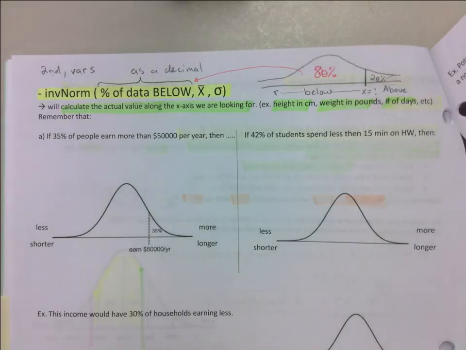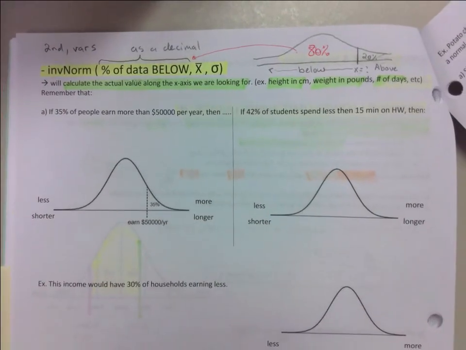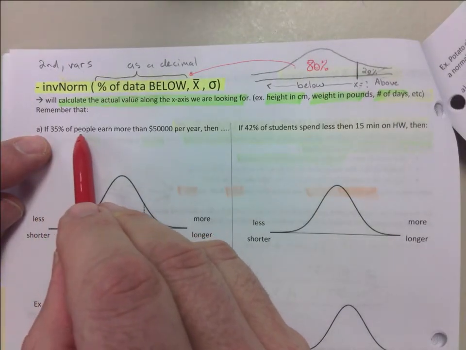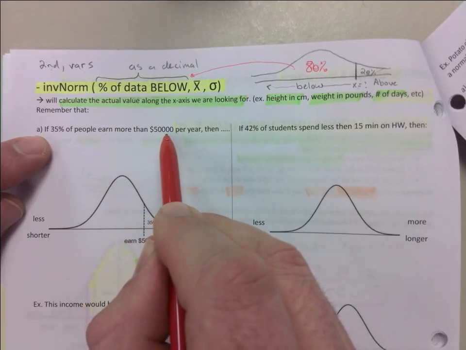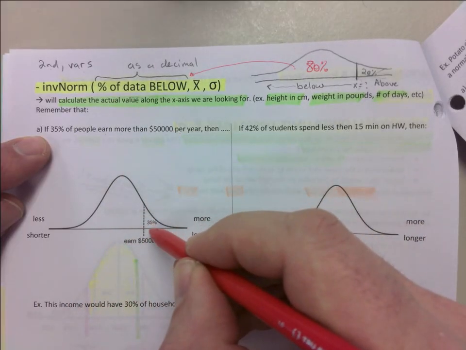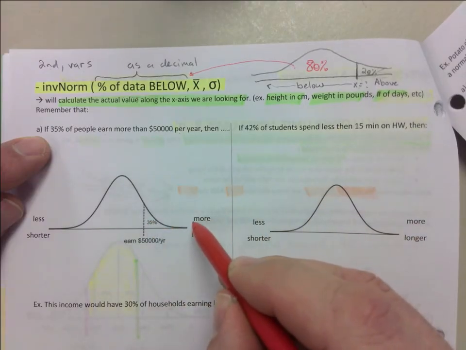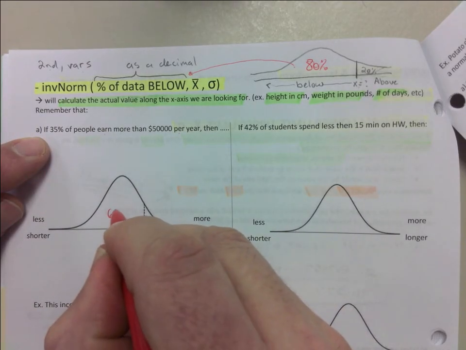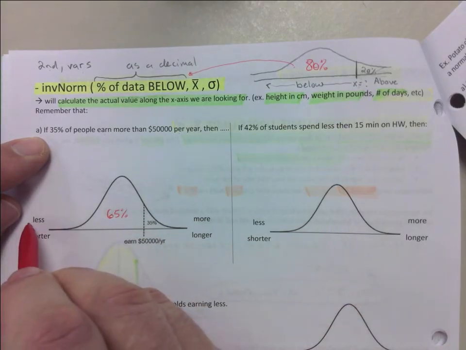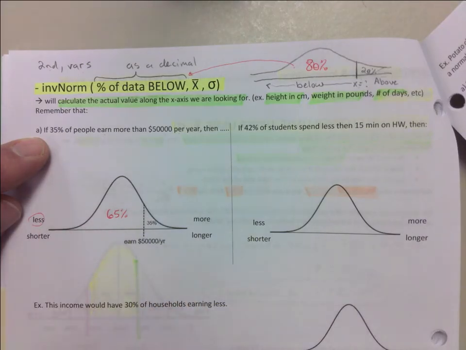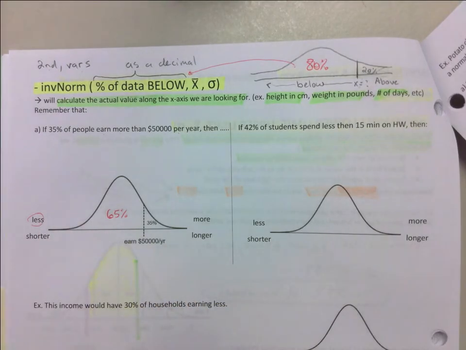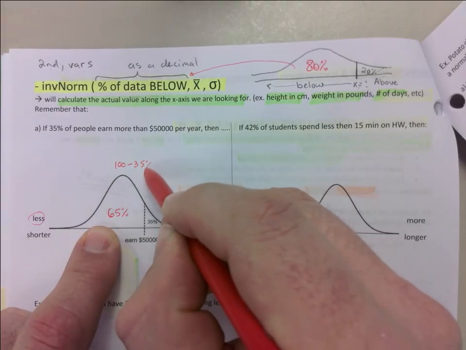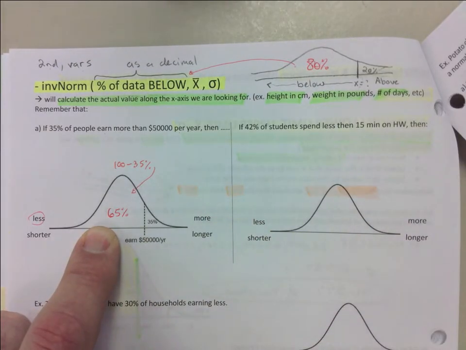And here's another example of what I just talked about. Remember that if the question says 35% of people earn more than $50,000 per year, they earn more. So it's to the right of that x value, which means that this will be 65%. Earn less, right? Earn less than that value. And this is what we would want, okay? How did I come up with that? 100 minus 35. Maybe if you're not sure where that number came from, tell yourself that.